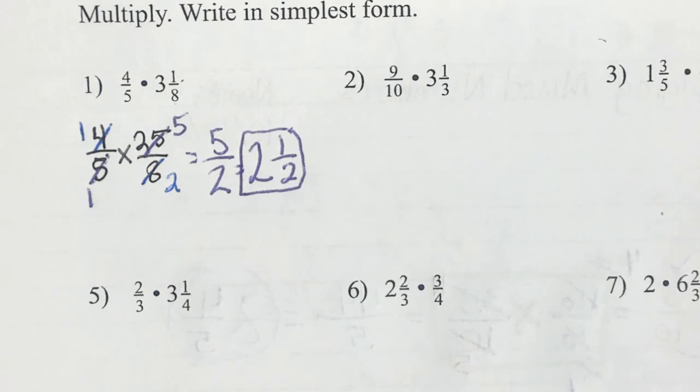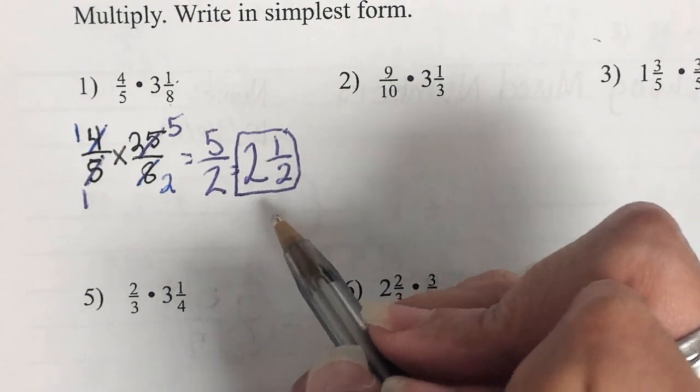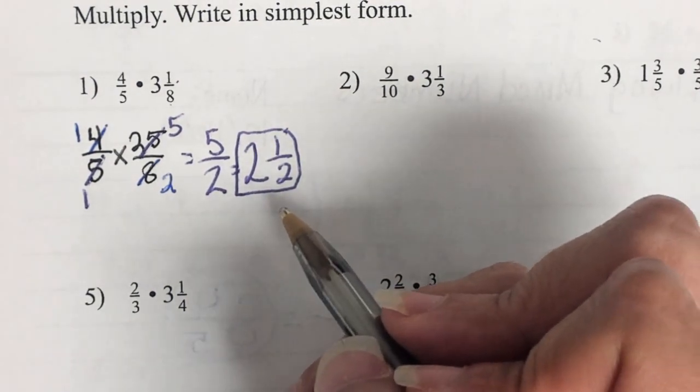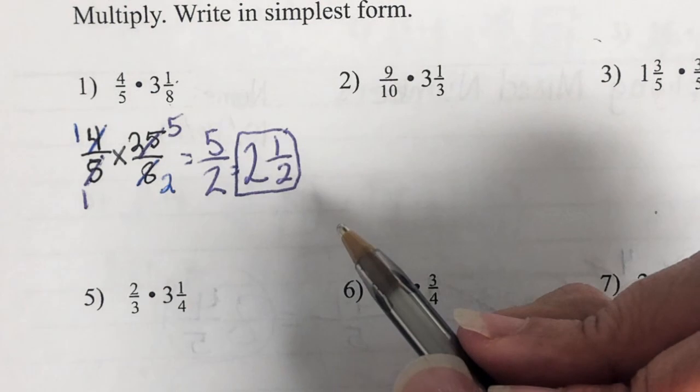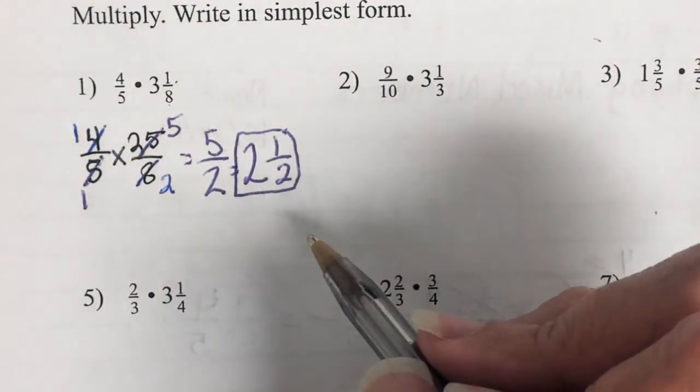Okay, yes. Not 5th. Go back a step. What do you have before that? Oh, yeah. Go straight across, straight across.